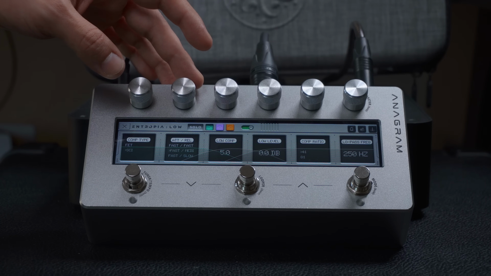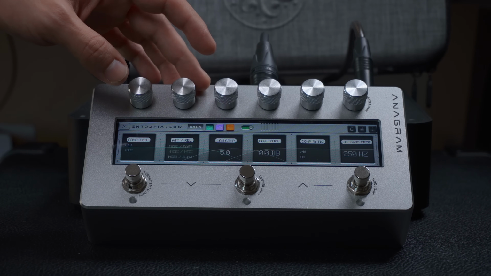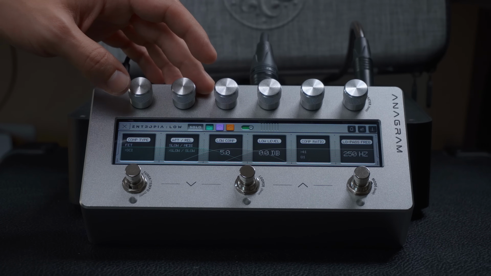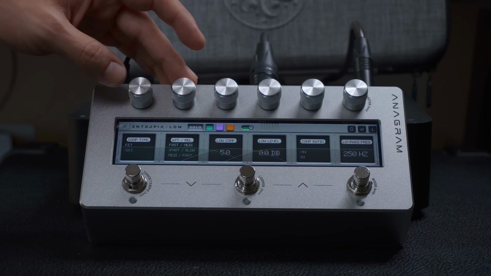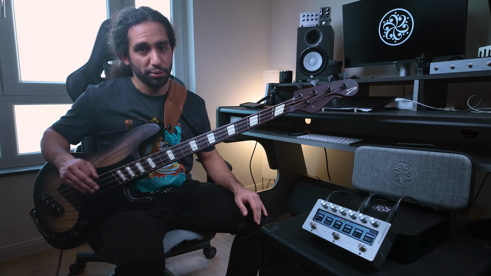Moving on to fast attack, medium release, fast attack and slow release, medium attack, fast release, medium attack, medium release, medium attack, slow release, slow attack, fast release, slow attack, medium release, and slow attack and slow release. So you have a lot of variation that you can pick, and in total 9 different settings for each compressor.